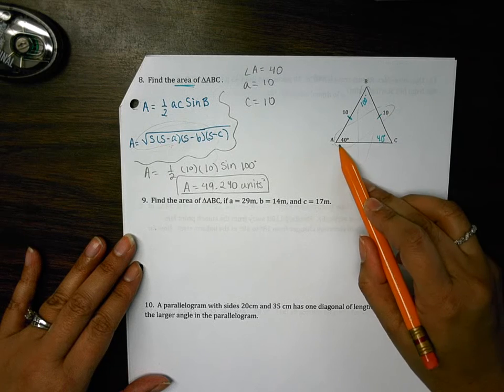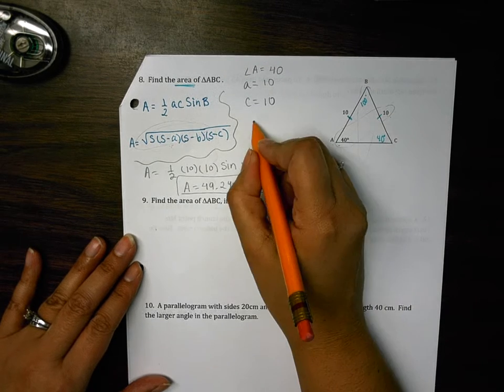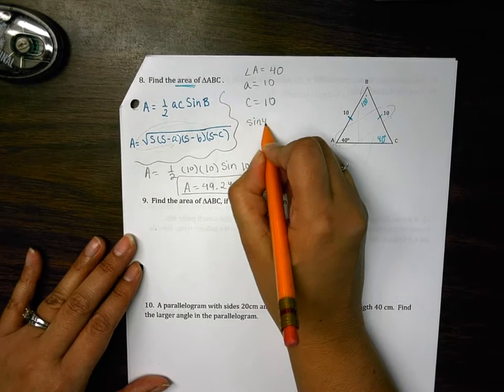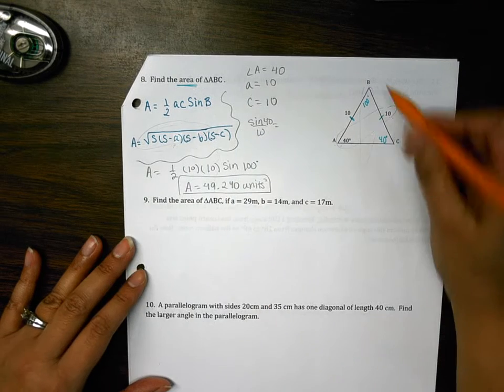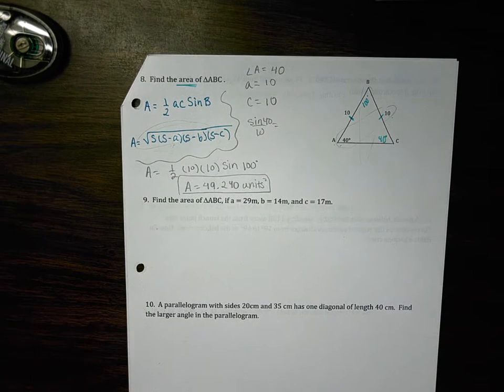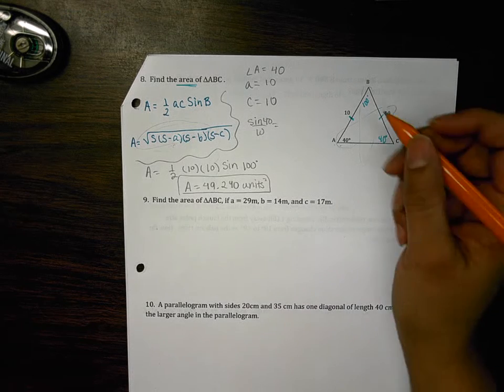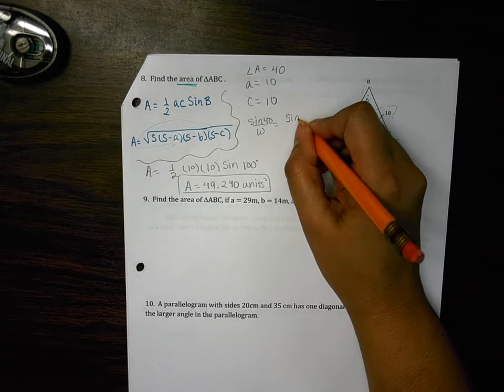B. I can use law of sines here. Can you see that? I'm going to do sine of 40 over 10 equals sine of 100 over B. Can you guys write that and plug it in your calculators and see what you get for side B?